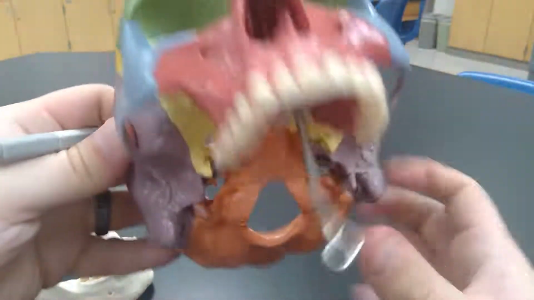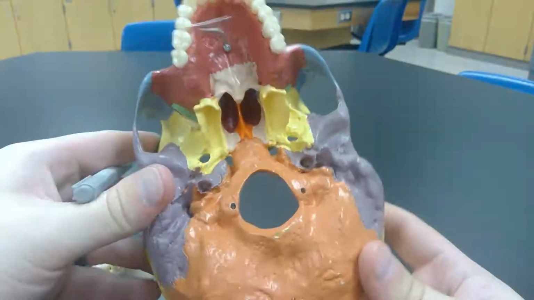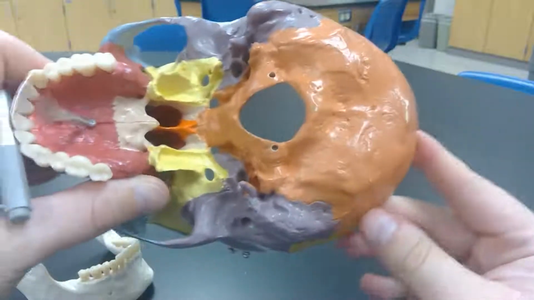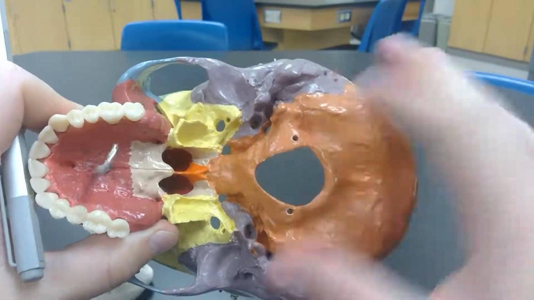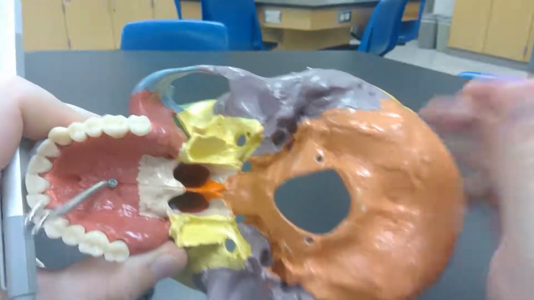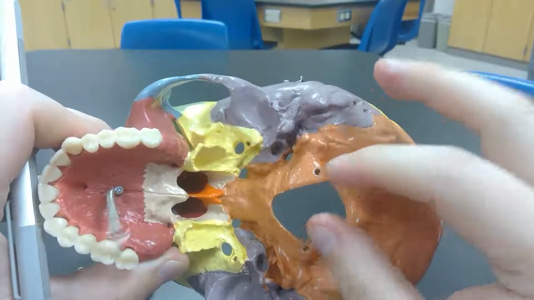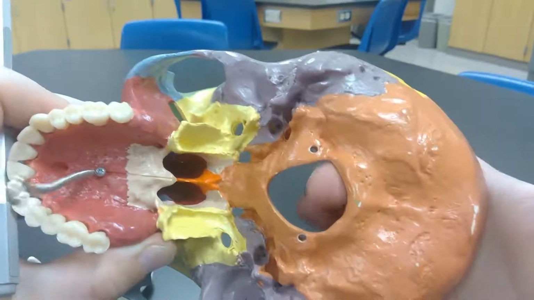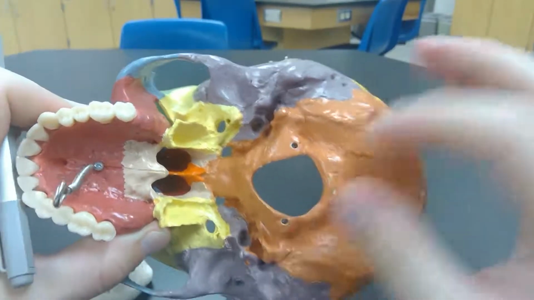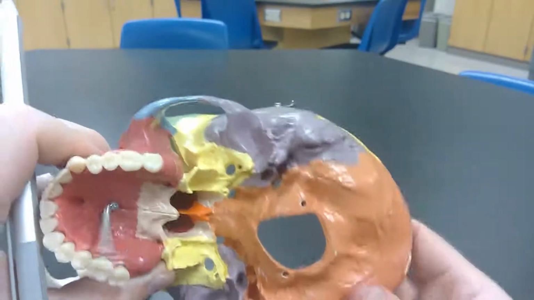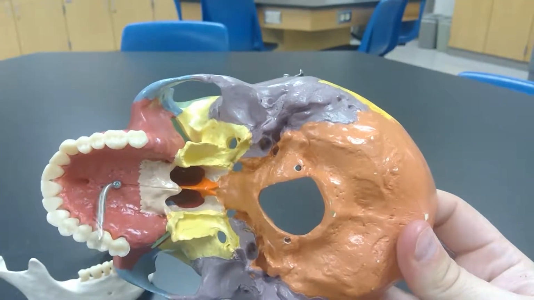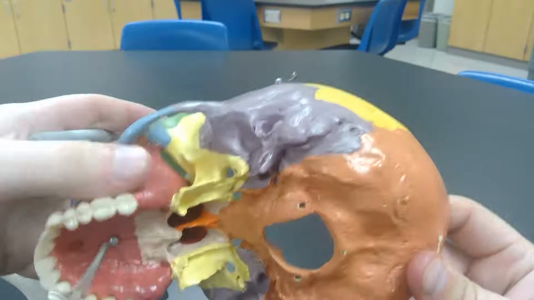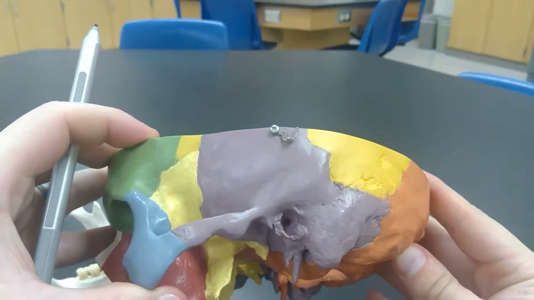Looking at the underside of the skull, we have the foramen magnum. It's this large hole right here. This is significant because the brain sits up inside of here. The moment that the medulla oblongata exits from the foramen magnum, it is now spinal cord. And that's the exit of the brain from the skull itself.